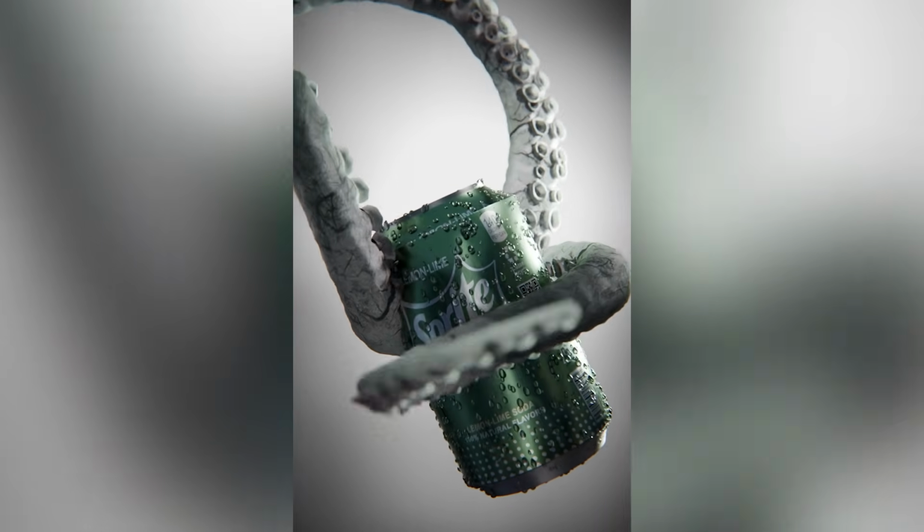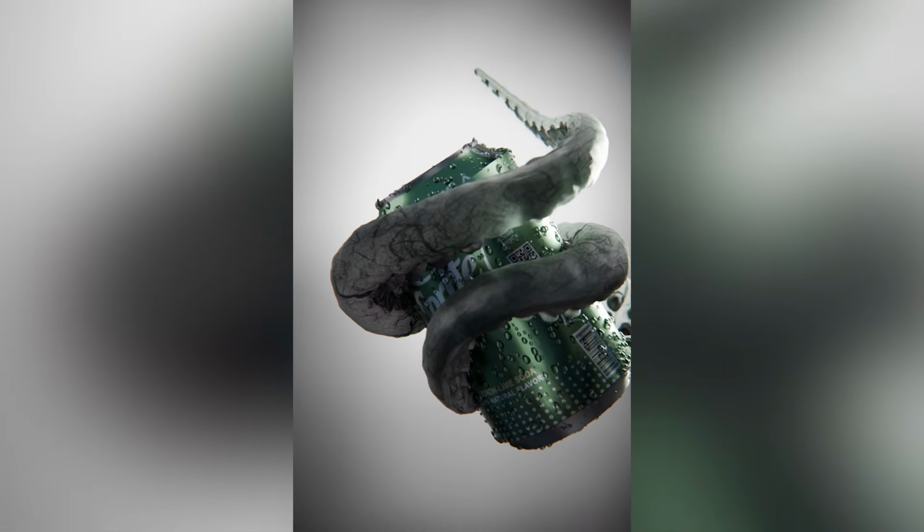Today I want to show you how I made this tentacle animation using geometry nodes and some rigging tools.